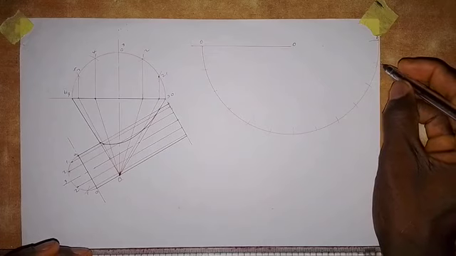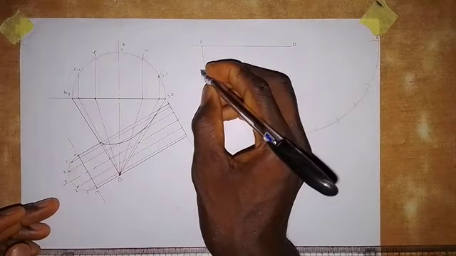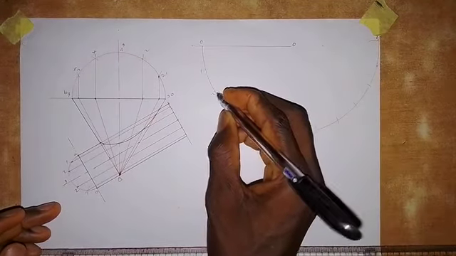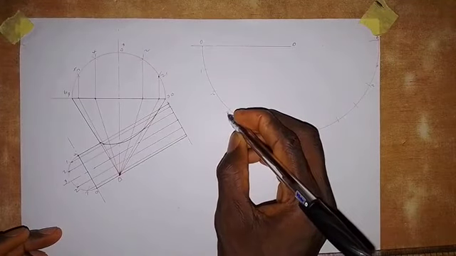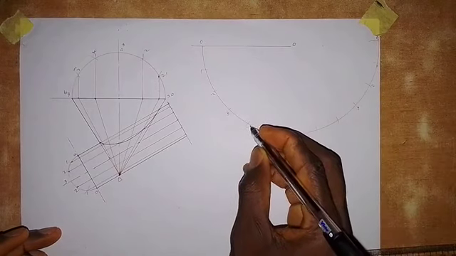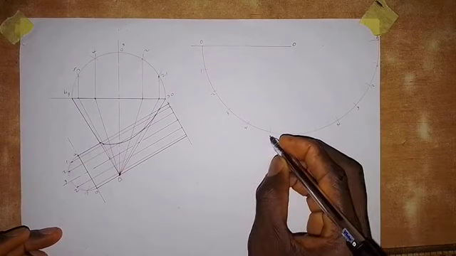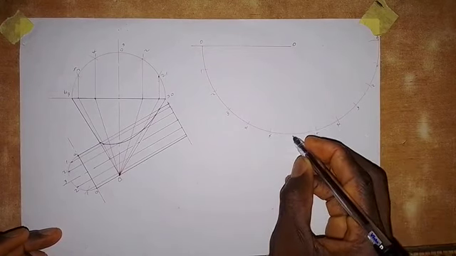Here we have 1, this is 1, this is 2, so this will be 2, this is 3, and this is 3. Here we have 4, this is 4, this is 5, and this is 5. Then we have 6 here in the middle.